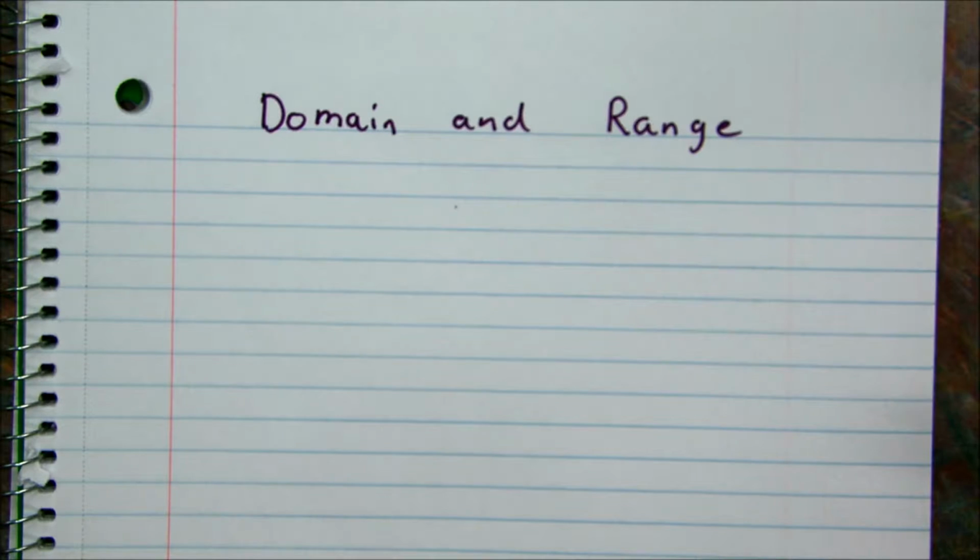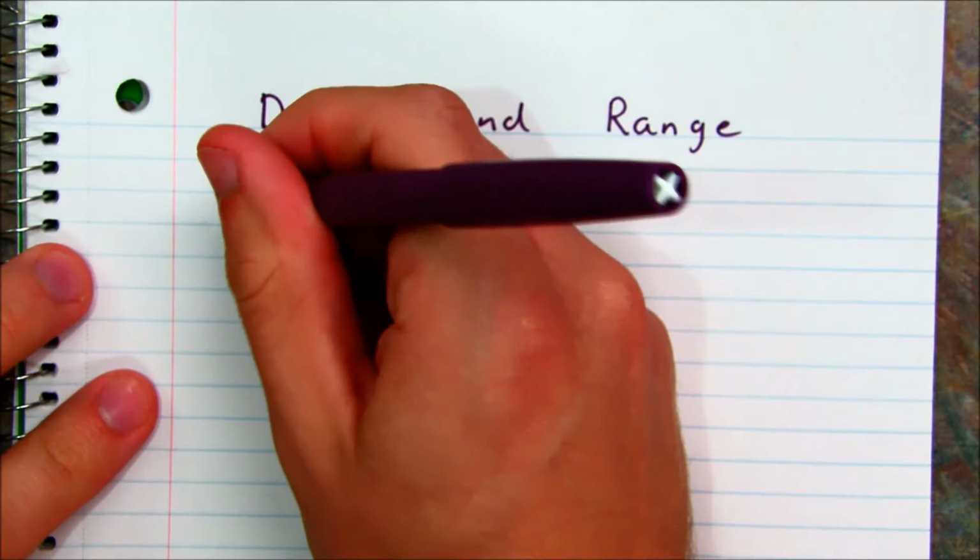In this video, I'm going to discuss the topics of domain and range, and also going to go through how we calculate the domain and range of two different functions.